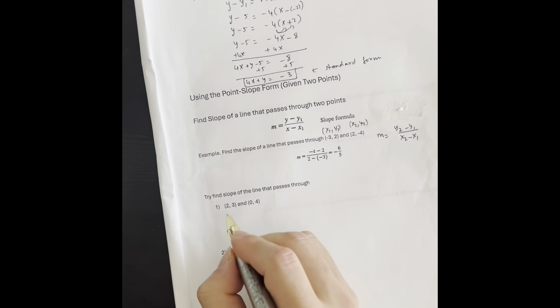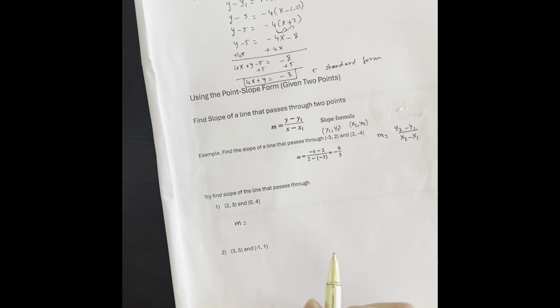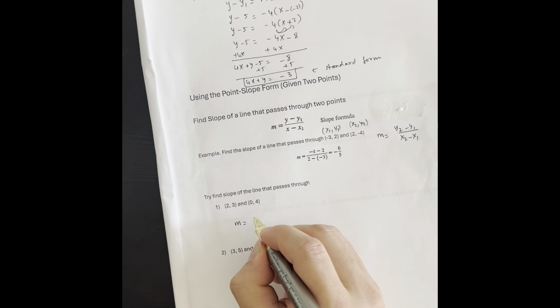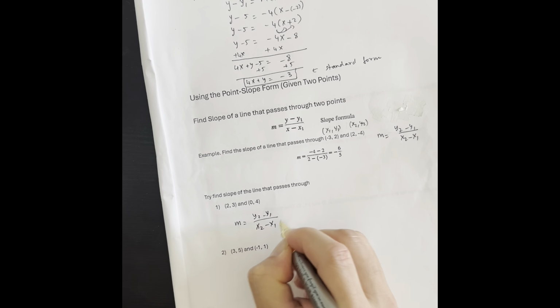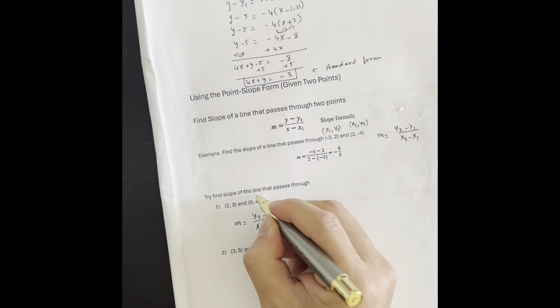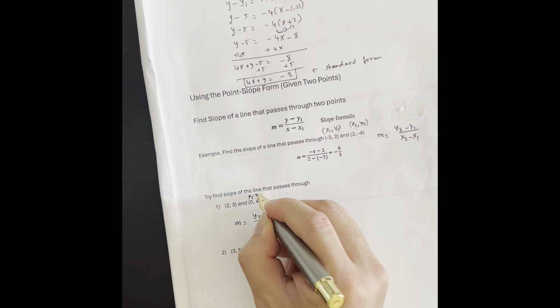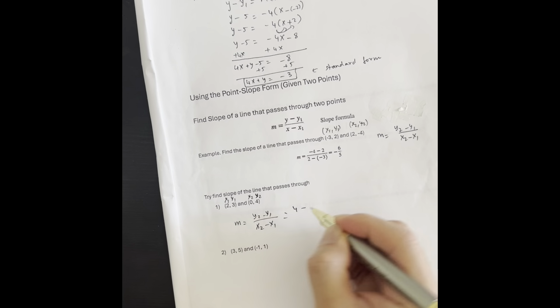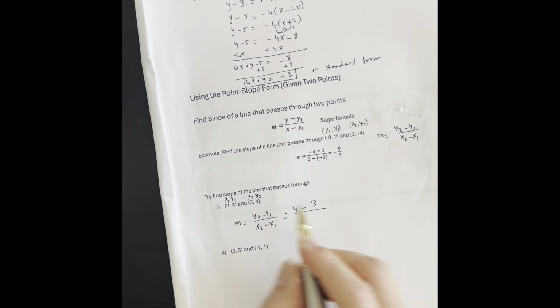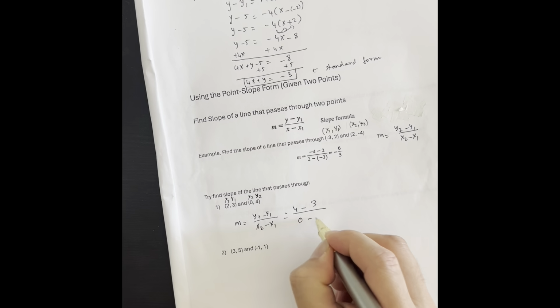Let's try this one. The slope of the line that passes through these 2 points: y2 minus y1 over x2 minus x1. So these are x2, y2 and x1, y1. So that's 4 minus 3 over 0 minus 2.